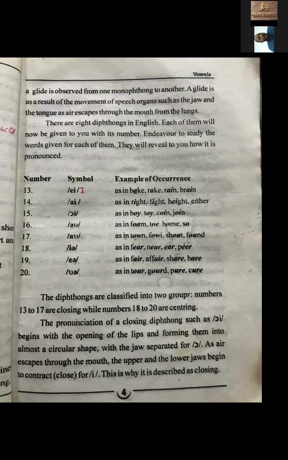Can you try to pronounce the sounds? Fair, affair, share, and bear. That's how you pronounce those words. So if you see these words, for example, the word share, it is not pronounced "sheer".